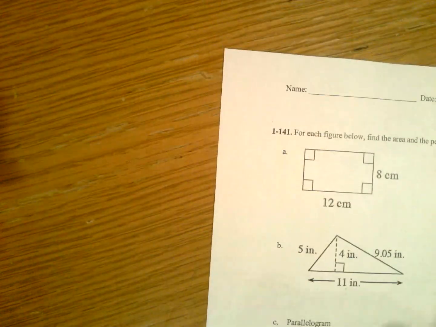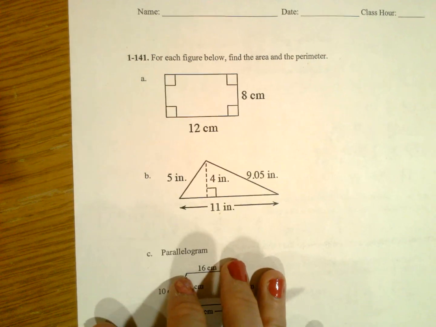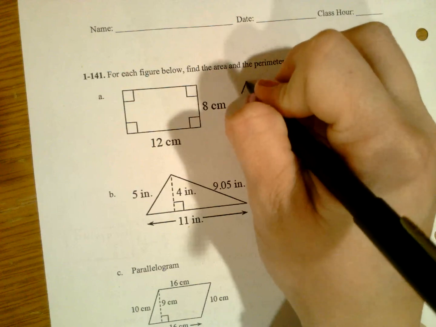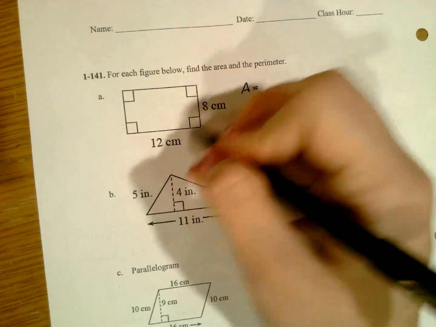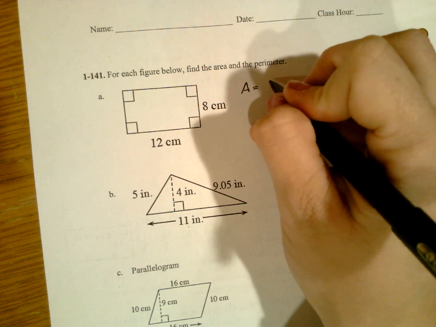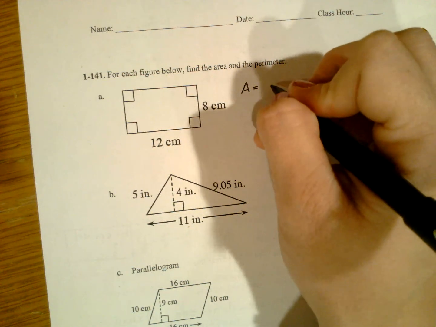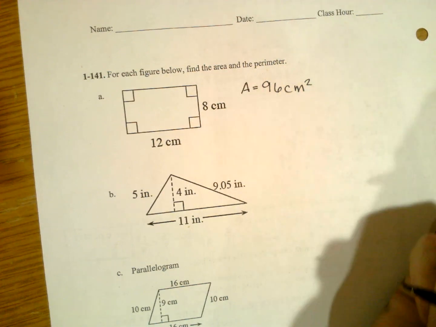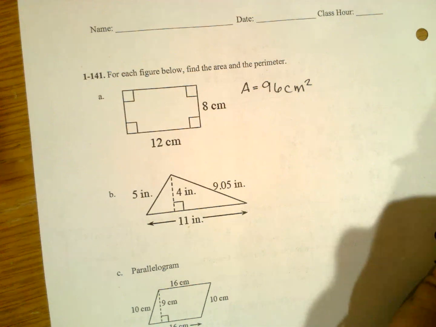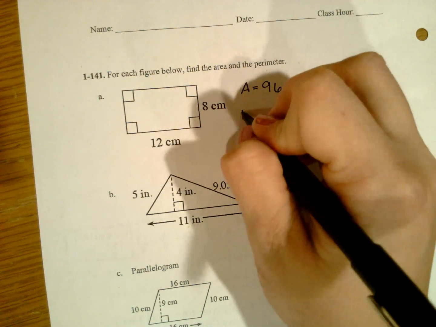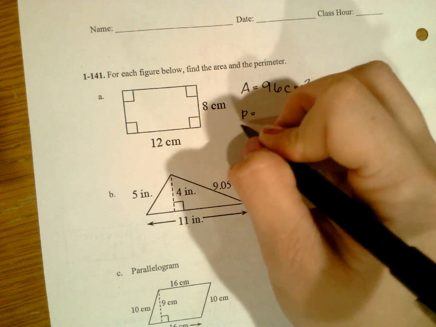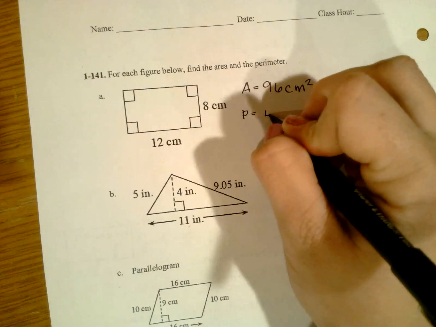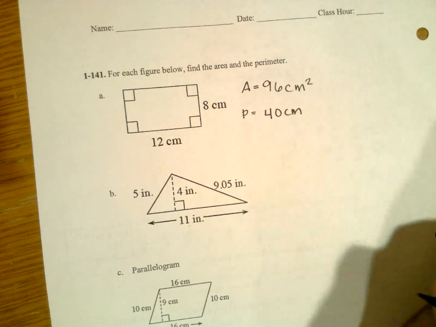Okay, moving to the back page. For each figure below, find the area and the perimeter. This is review. So the area for a rectangle is 8 times 12, which is 96 centimeters squared. My perimeter, I have to add 8 plus 12 plus 8 plus 12. Well, 8 plus 12 is 20 times 2. It would be 40 centimeters.